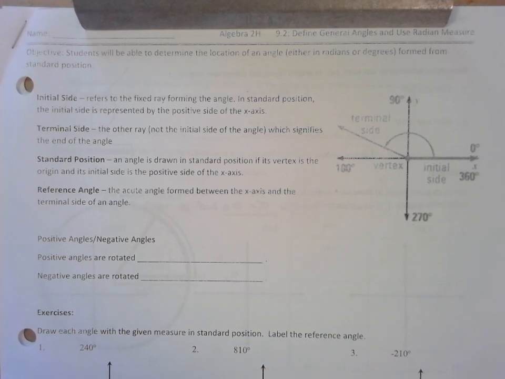Today we're going to draw a lot of angles in our coordinate plane. The lesson title is called Define General Angles and Use Radian Measure. We can measure angles in degrees, but another way we can measure them is in radians. We'll get to that a little bit later.